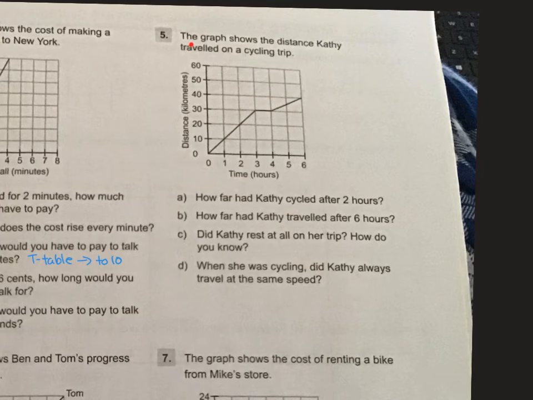Number 5 is talking about Kathy going on a cycling trip. So one of the things you might notice is it kind of plateaus here. So we've got the time and we've got the distance. So she's traveling and then all of a sudden the distance stops, but time keeps going. So what can we assume? Well, she probably stopped biking at this point. So if we look at how far had she cycled after 2 hours, so we look at our 2 hours and see what matches.